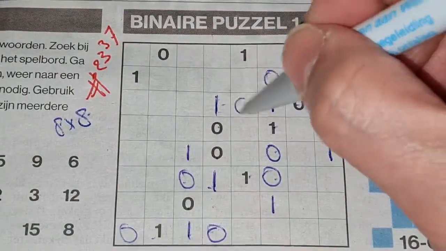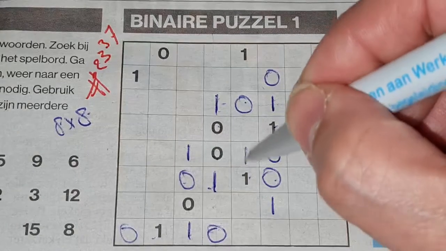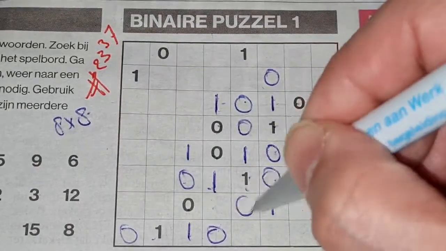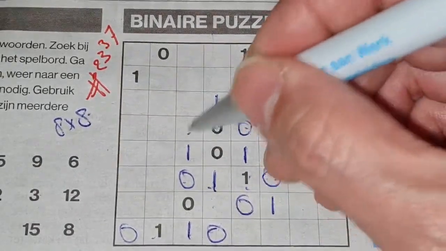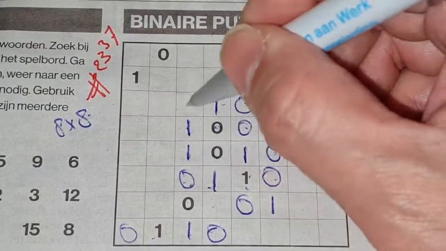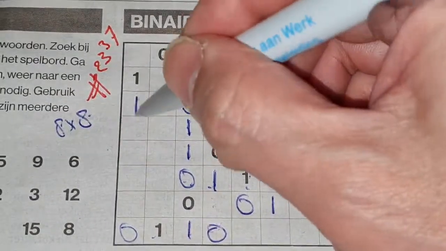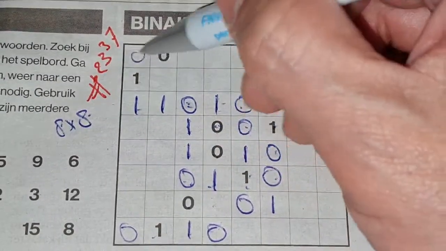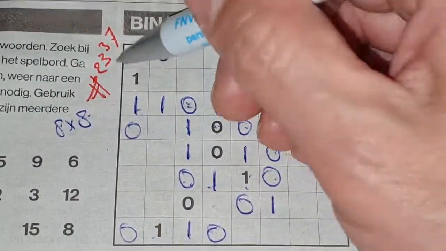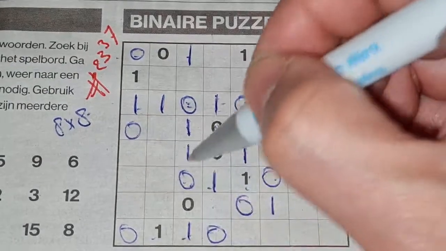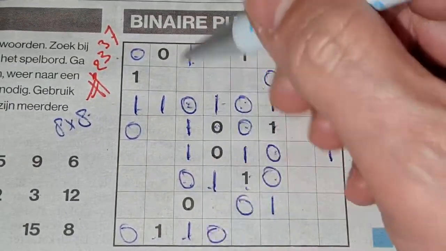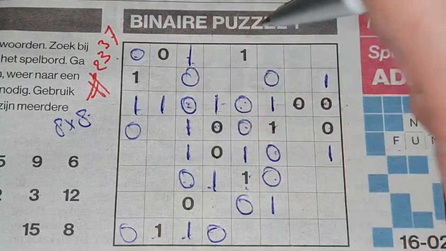Between two ones comes a 0, between two 0s comes a 1. Double one, here no, there no. Double 0, here one, there one. We have here 4 0s, so the rest are 1s. We have here now 4 1s in this column, so the rest are 0s.